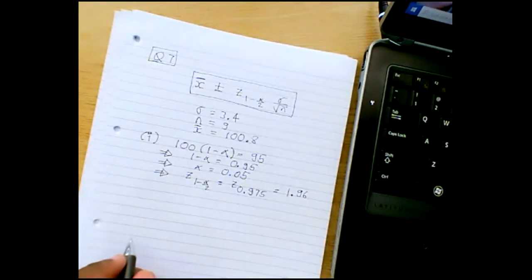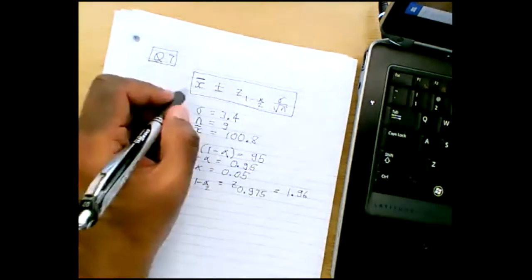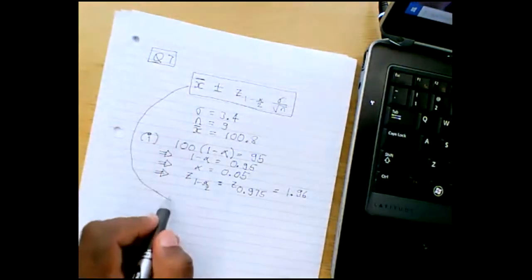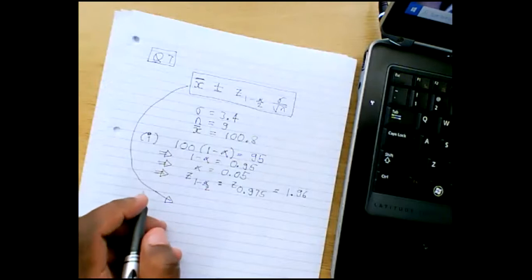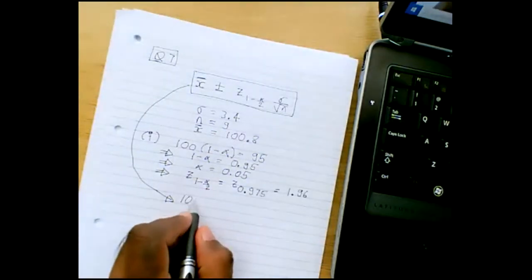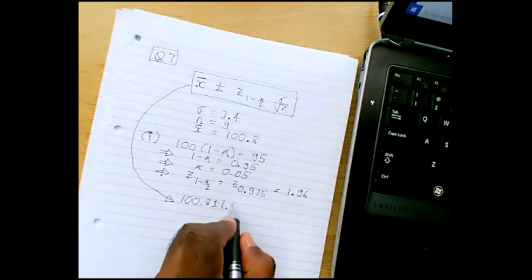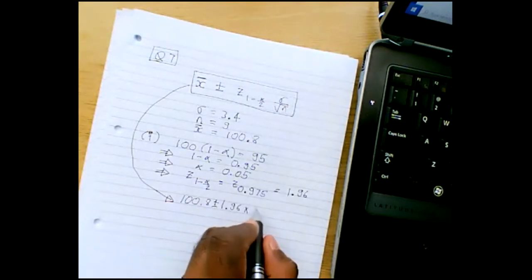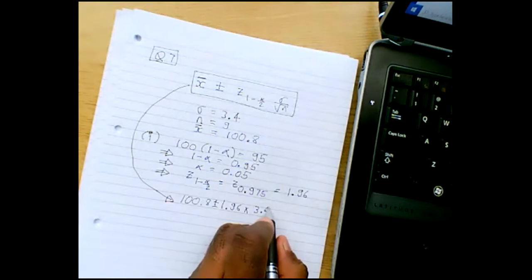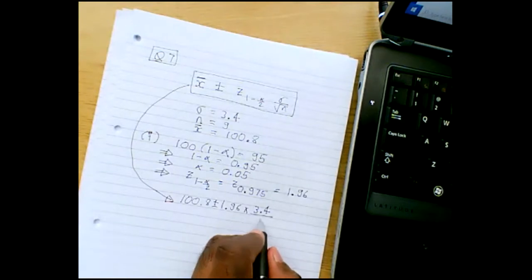If you read this off the normal table, this will be 1.96. So we got all the numbers that we need. We go back to the formula and sub the numbers in. So you get 100.8 plus or minus 1.96 times 3.4 divided by the square root of 9.